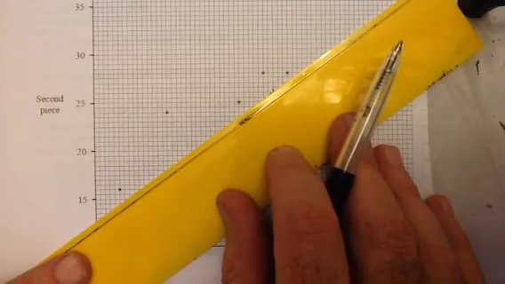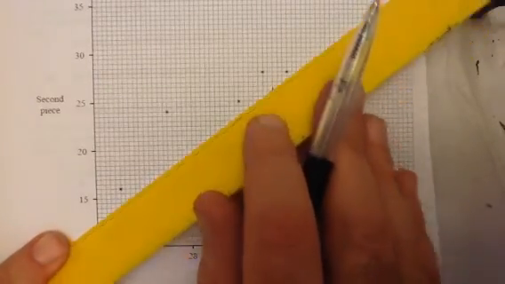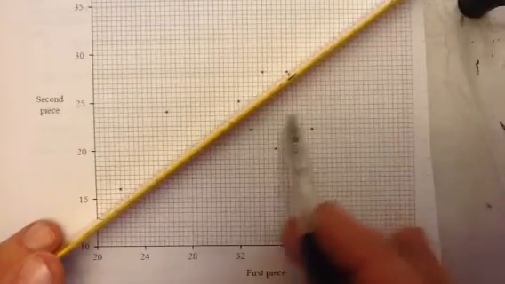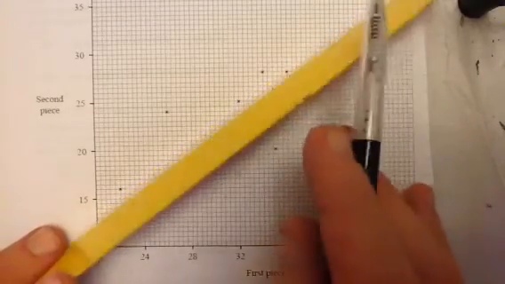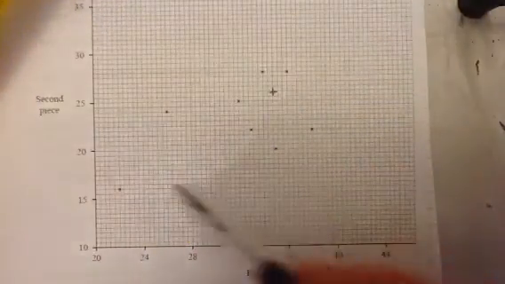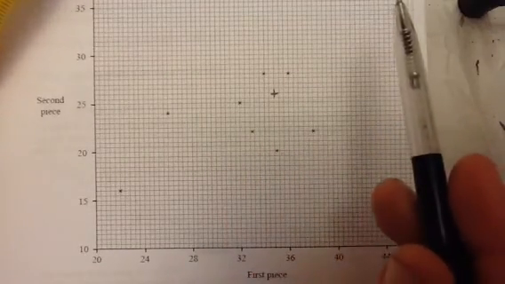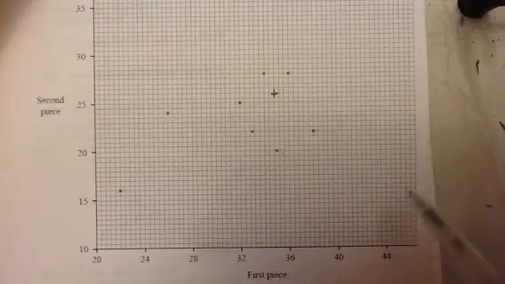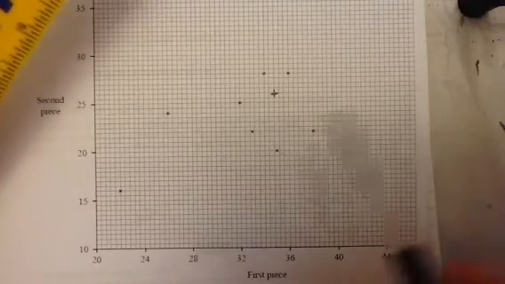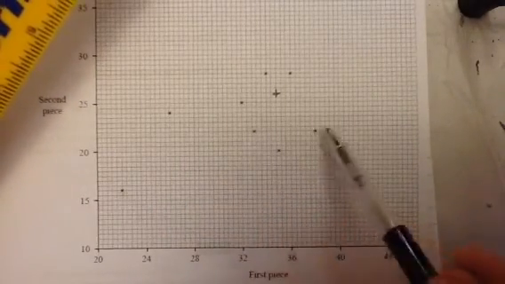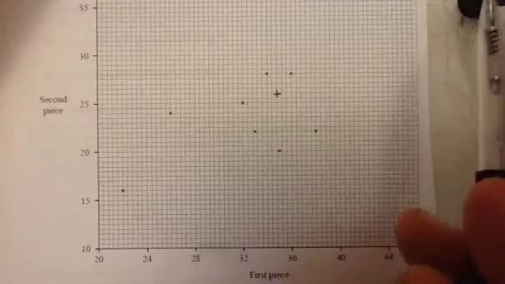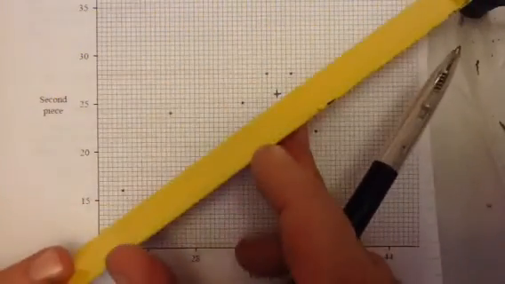There we go. There's 5 on one side. And 1, 2, 3, 4. Now, 1, 2, 3, 4, 5, 6, 7, 8, 9. There's 10 points.